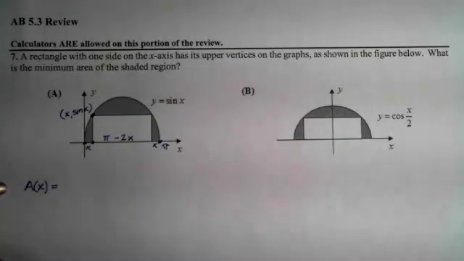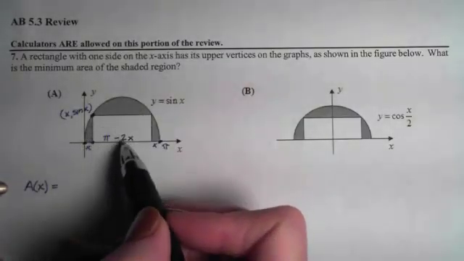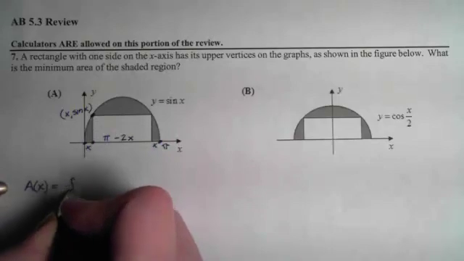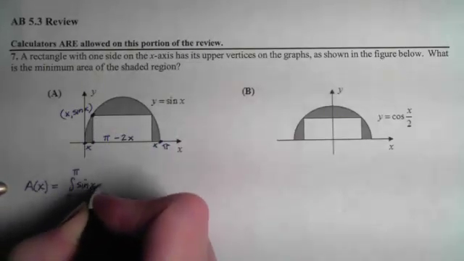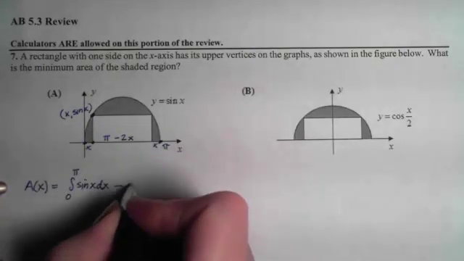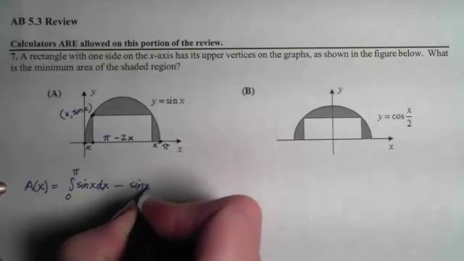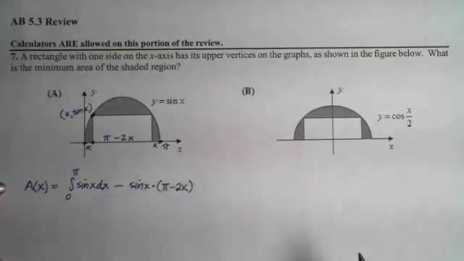So the area of the shaded region will be the accumulated area underneath the sine curve, which is the integral from 0 to pi of sine, minus the area of the rectangle, which is sine of x, the height, times pi minus 2x, the width.